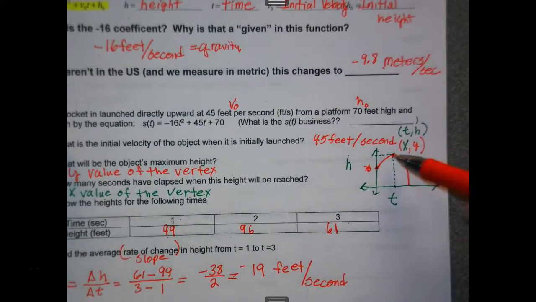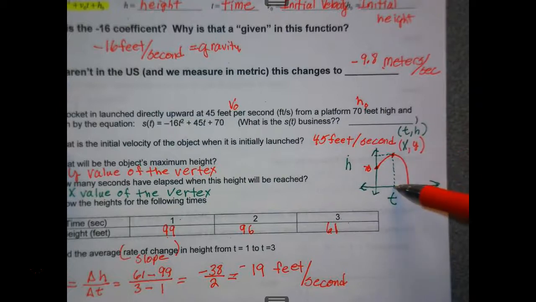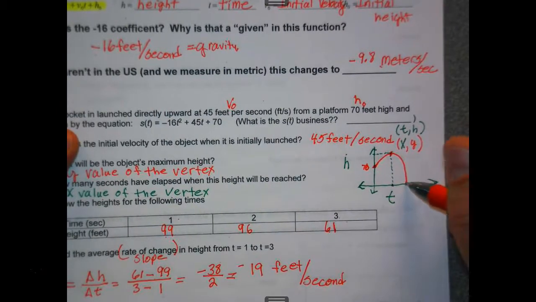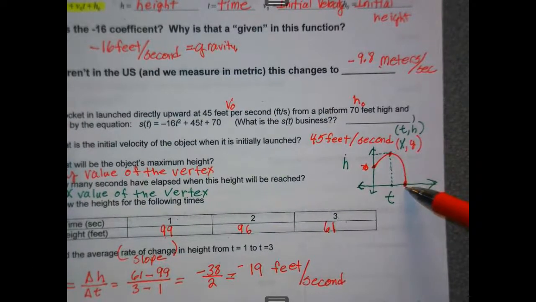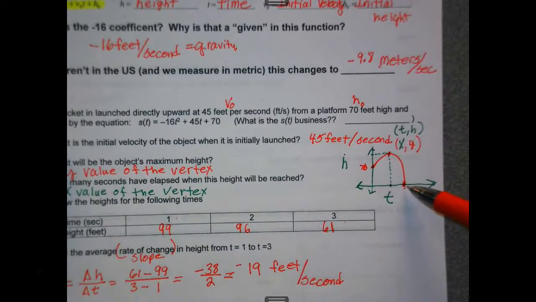This gives us the maximum height, the y-coordinate, and the x-coordinate gives us the time it reaches that maximum height. Another important point is that the x-intercept is the time where it hits the ground.